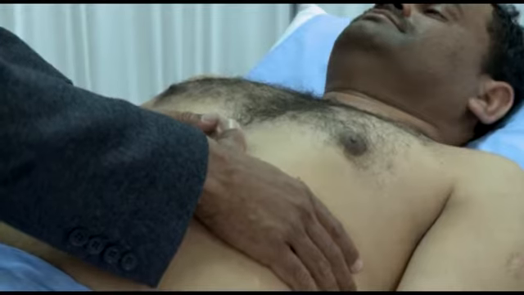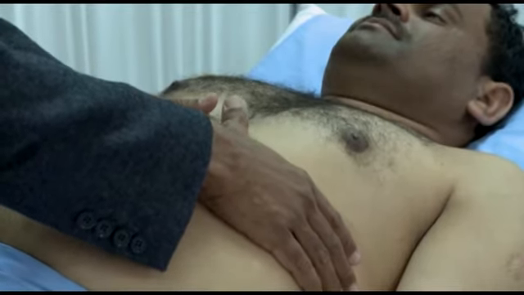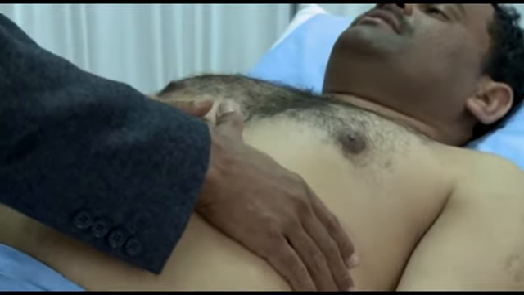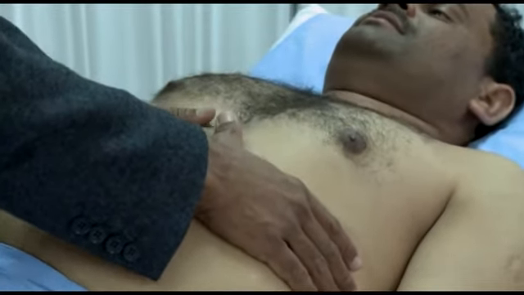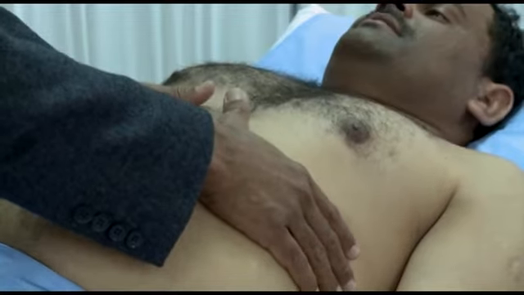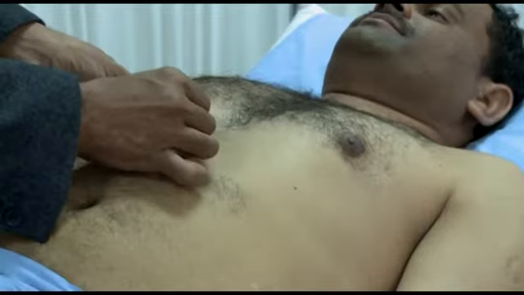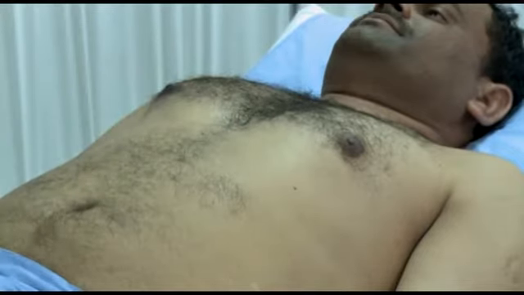Can you take a deep breath in, sir? Big one, and out, and out. Through your mouth, okay, and out, and again. So you can see clearly there is movement, which is symmetrical. The amount of movement gives you an idea about restriction. Normally should be more than 5 centimeters.